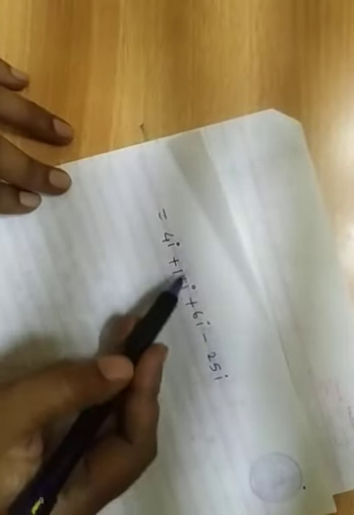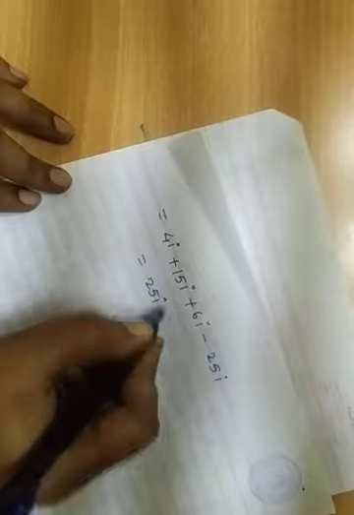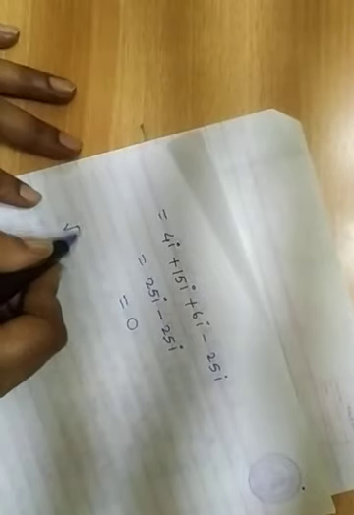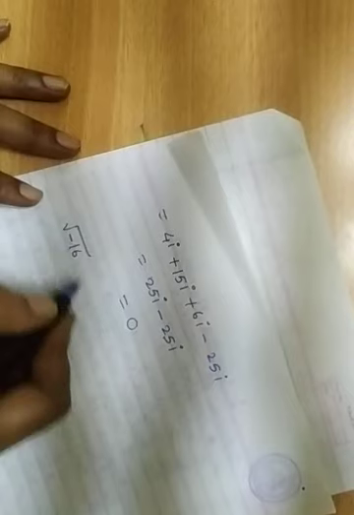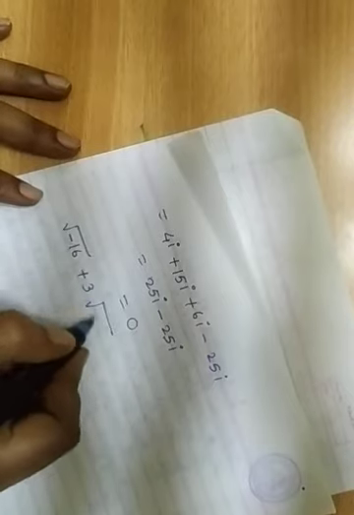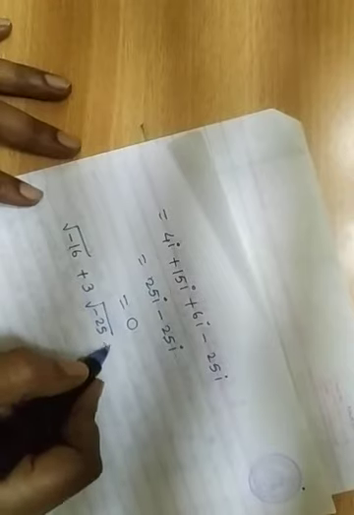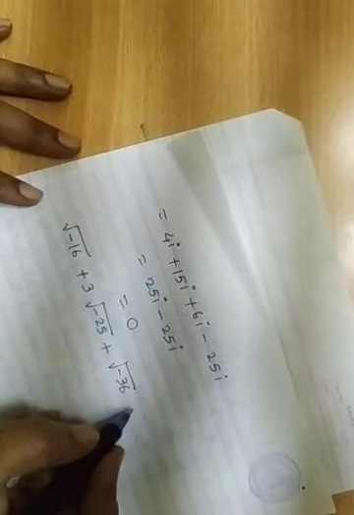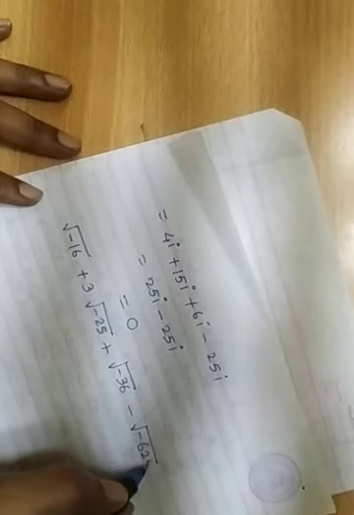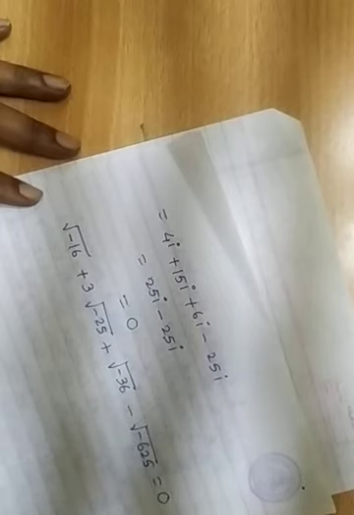Adding, 6 plus 4 is 10, 10 plus 15 is 25i, minus 25i, which becomes 0. So the answer of under root of minus 16 plus 3 into root of minus 25 plus root of minus 36 minus under root of minus 625 is equal to 0. This is the simplification of the first part of question number 1.